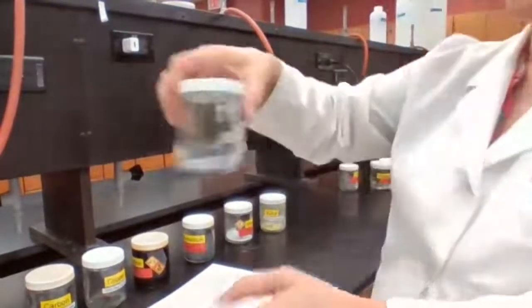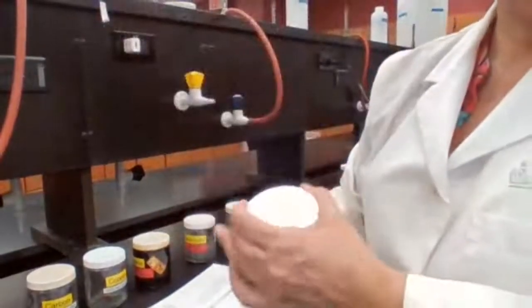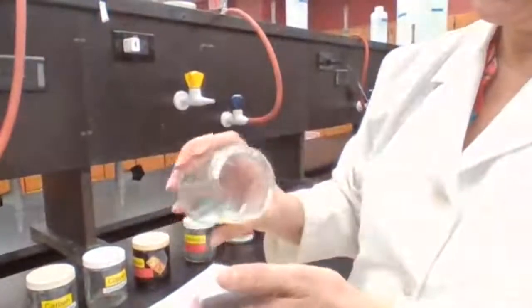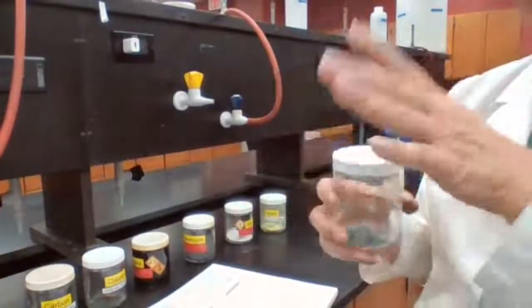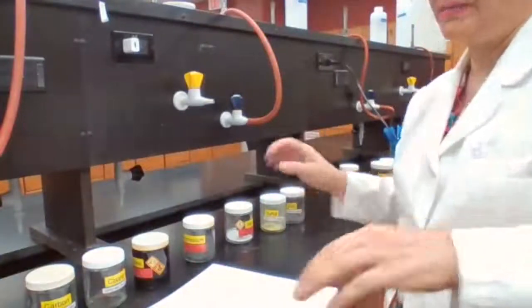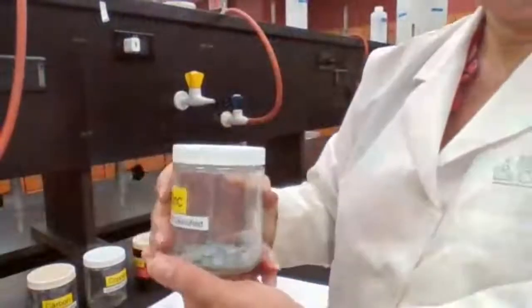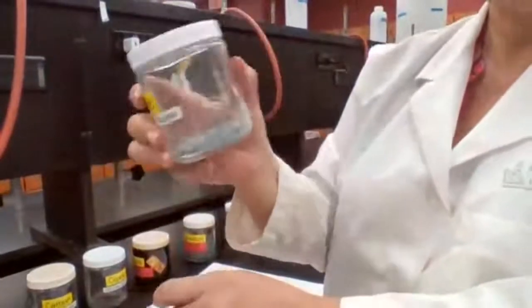Last one, we have zinc. You saw zinc in experiment 1. We used it to measure the volume. Zinc also is a metal. Sometimes the outside of the zinc can get dull, but it's actually shiny.